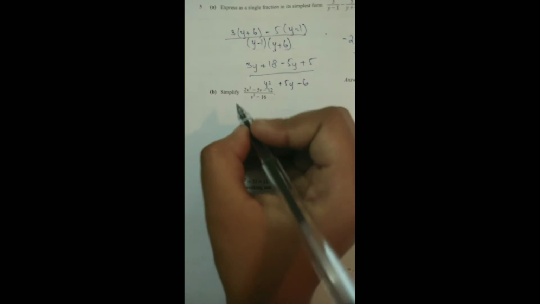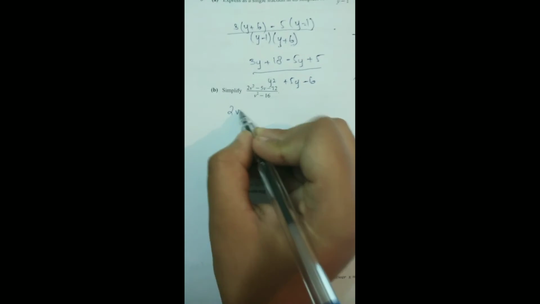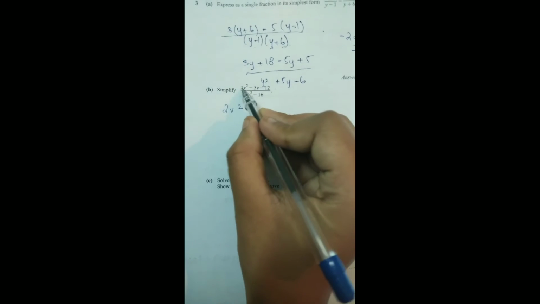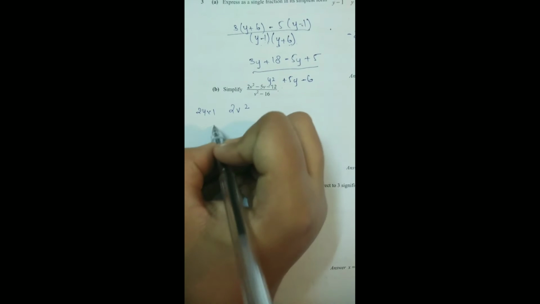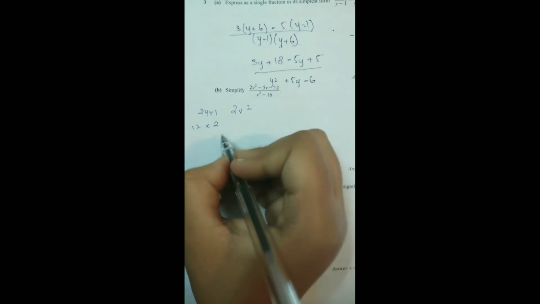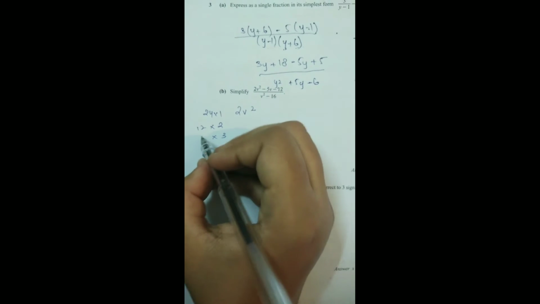Now the next is 2v square minus 5v minus 12 divided by v square minus 16. We have to simplify this. So how would it be? 2v square. Now 12 into 2 is 24. We will write the factors of 24: 24 into 1, 2 into 12, 3 into 8.